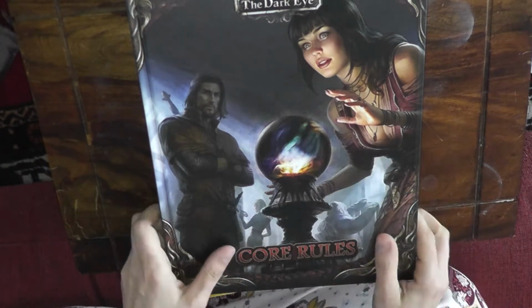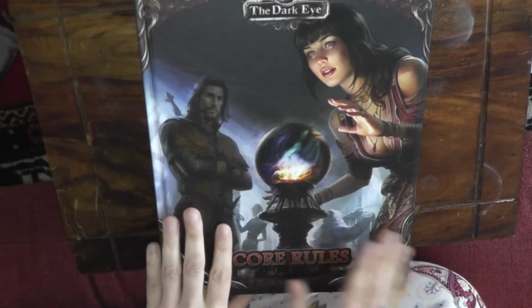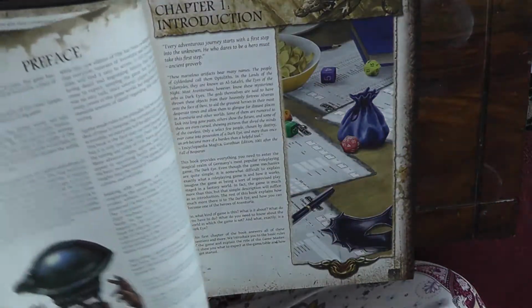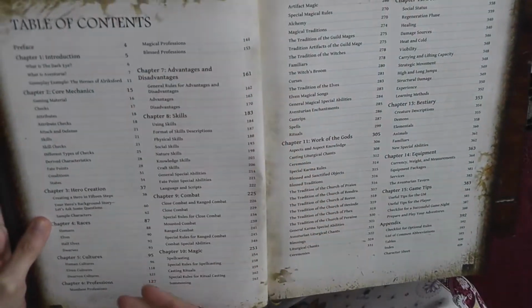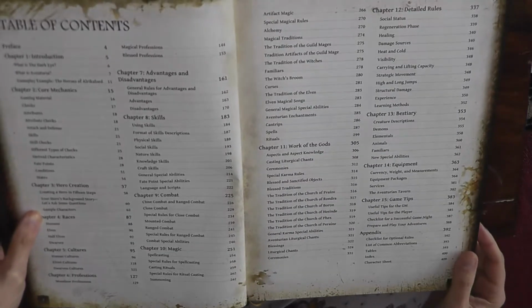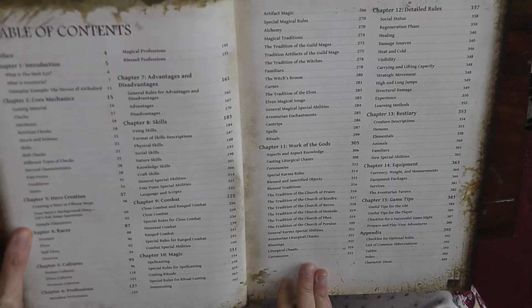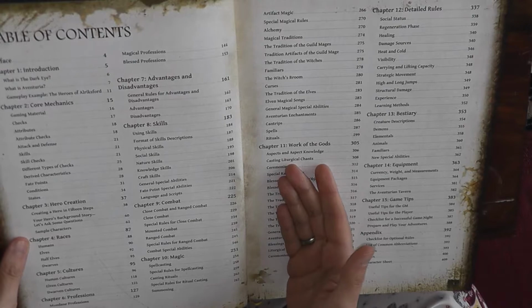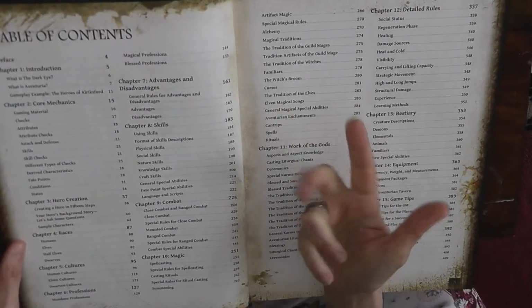So this book is the core rules. There is only this book. There is no separate player handbook. And in this book, you can use it to play straight away. You have everything you need to know in order to play the core mechanics. How do you do checks? What kind of talents and specialties can your character have? There are the different types of species that you can play. You can play humans, you can play dwarves, you can play elves, and you can play half-elves.